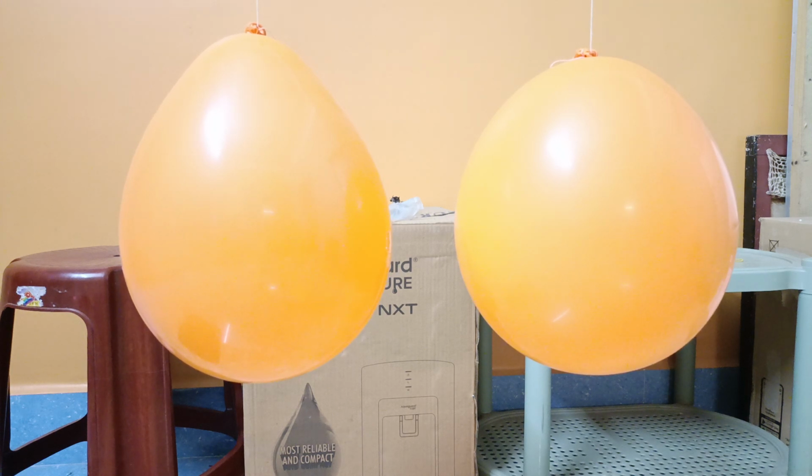In fluid dynamics, Bernoulli's principle states that an increase in the speed of a fluid occurs simultaneously with a decrease in pressure or a decrease in the fluid's potential energy. This principle is named after Daniel Bernoulli, a Swiss mathematician who published it in 1738 in his book Hydrodynamics.